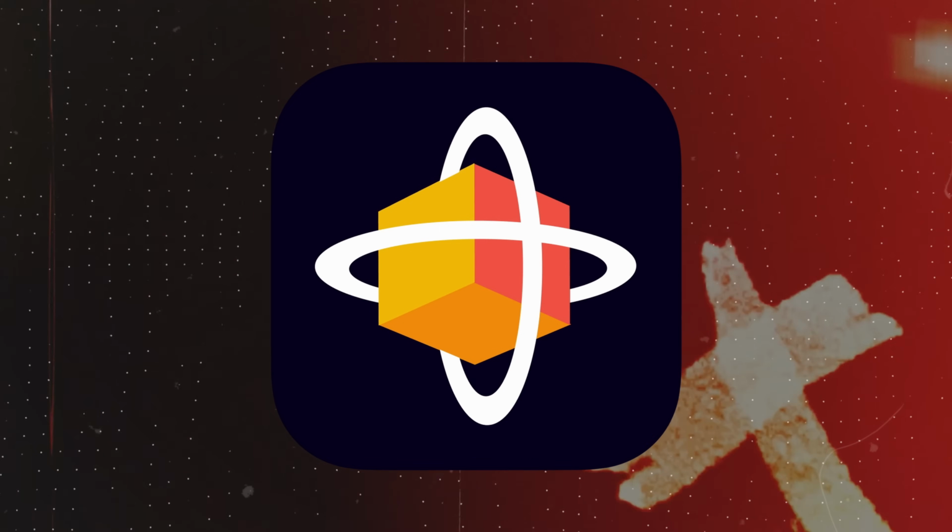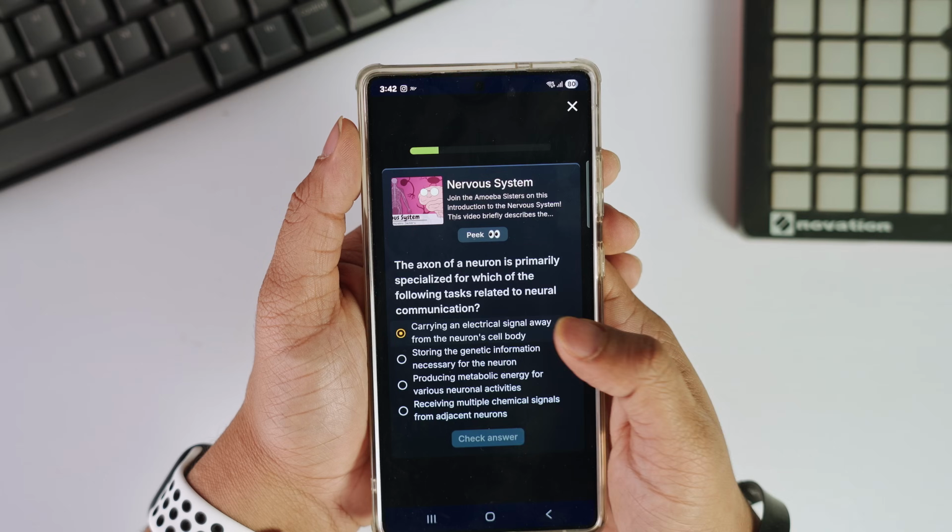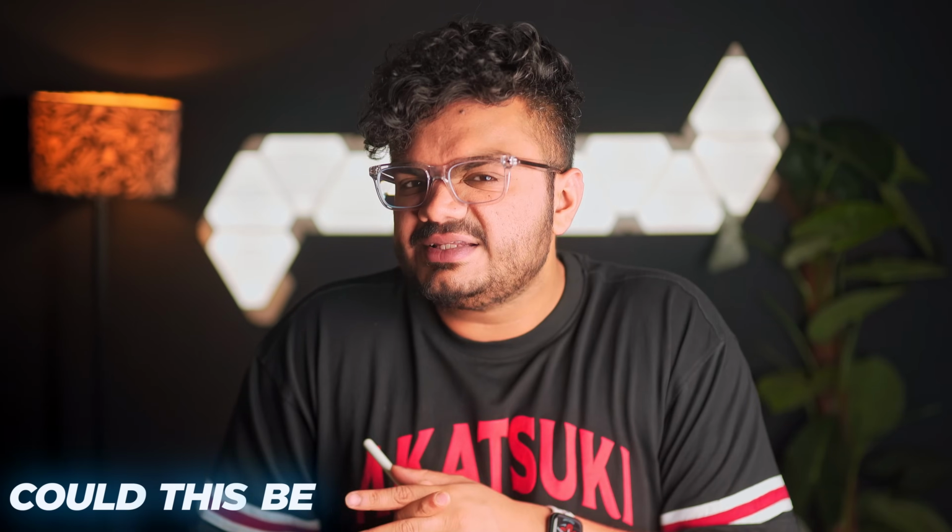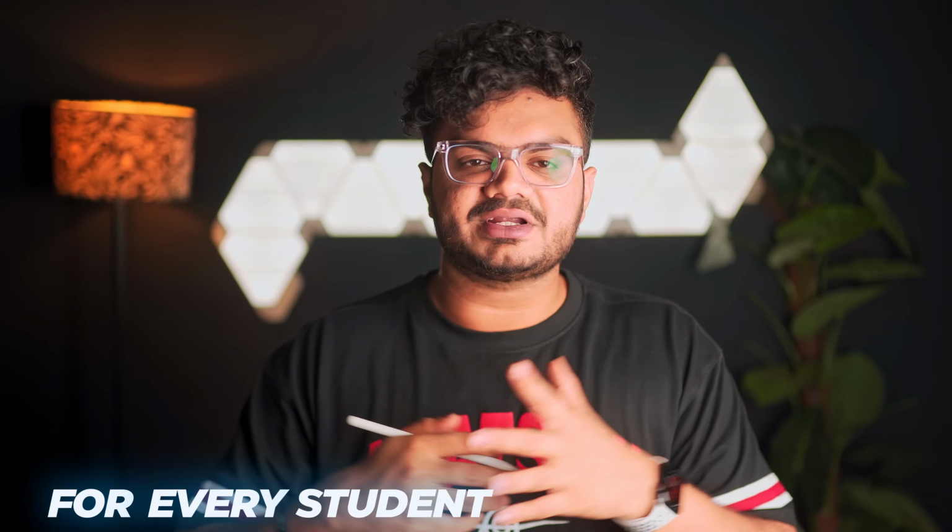This app called Recall can help you revise smarter and also help you make key points and flashcards. So could this be the ultimate AI companion for every student out there in 2025? Well, that's exactly what we're gonna find out today.